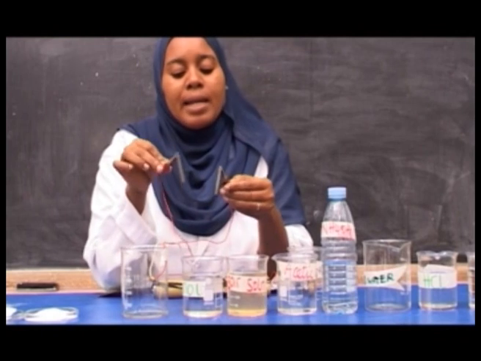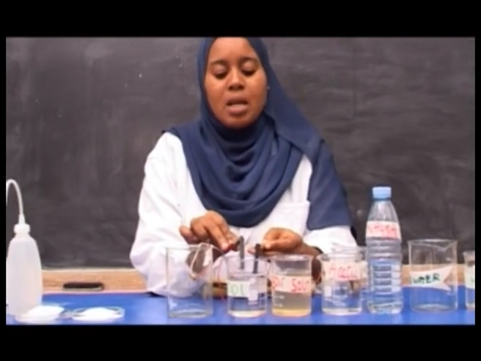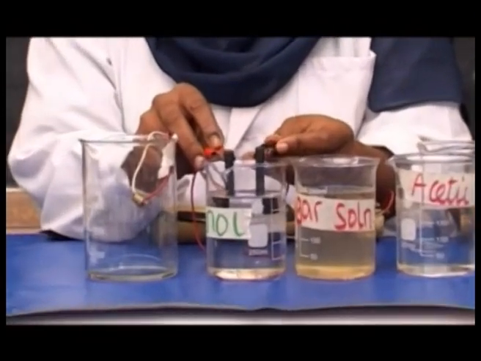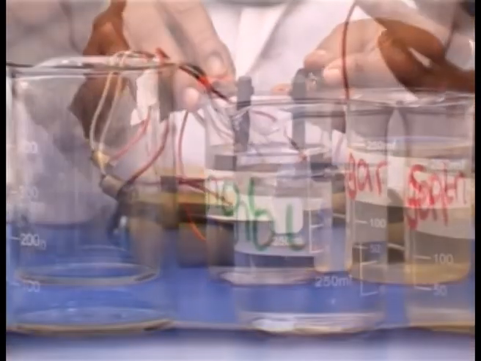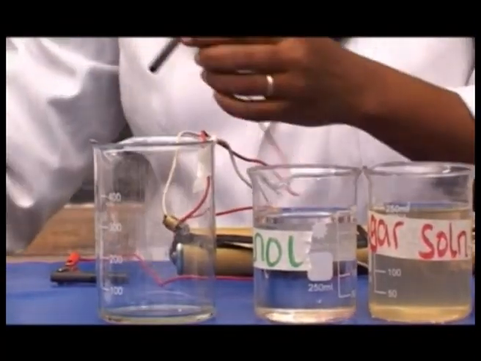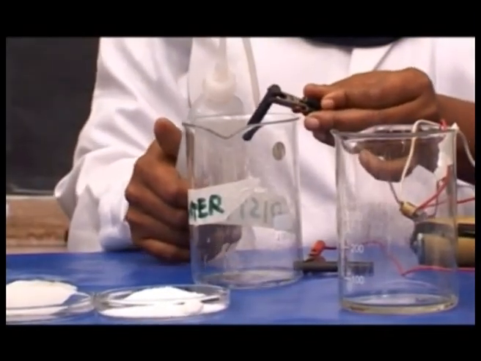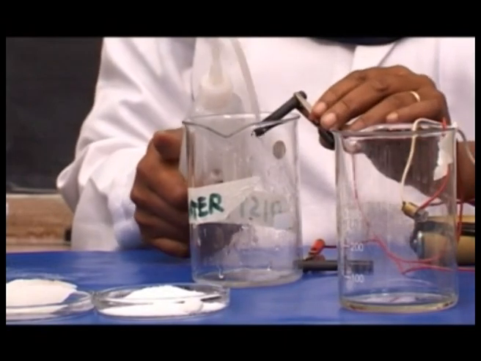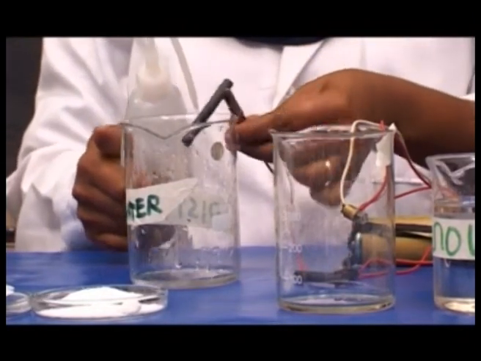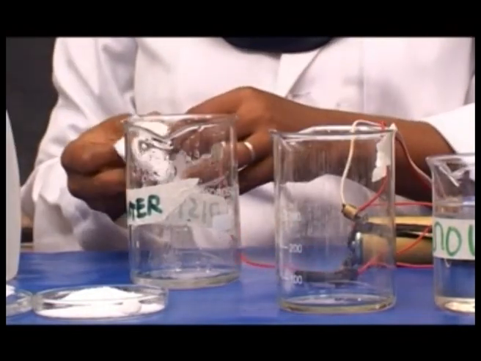Continue dipping your electrode into different solutions as follows, but keeping those precautions into consideration. Observe what happens to the bulb. Remove the electrode and clean using distilled water, because this is a solution, so you have to remove the solution present here using distilled water in order to avoid contamination from one solution to another.